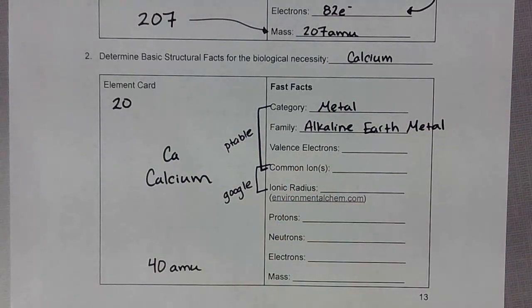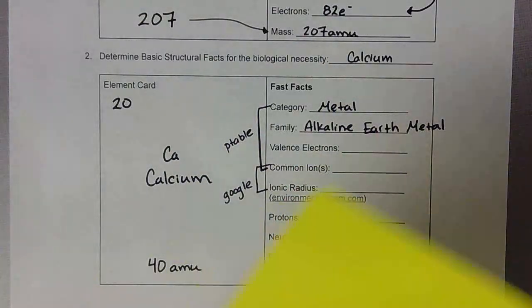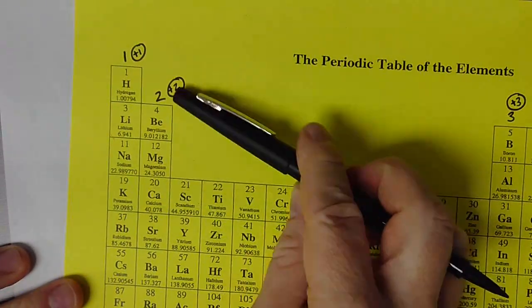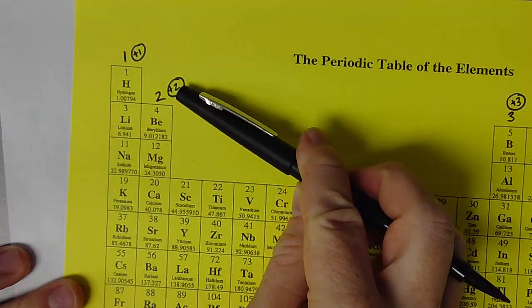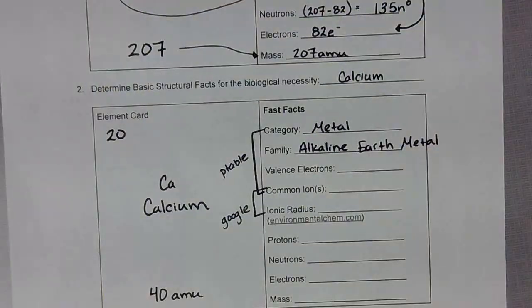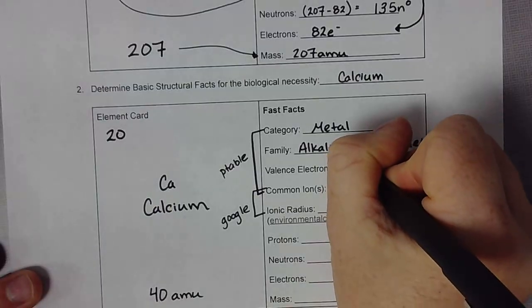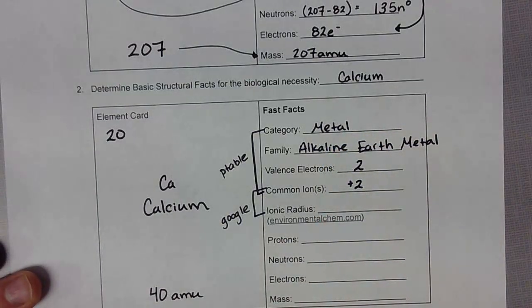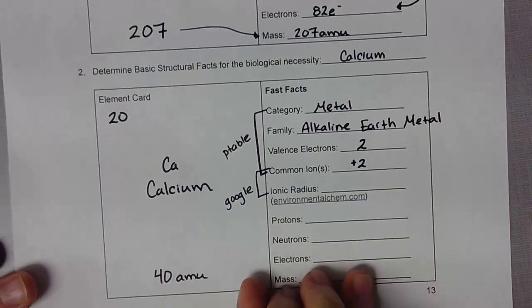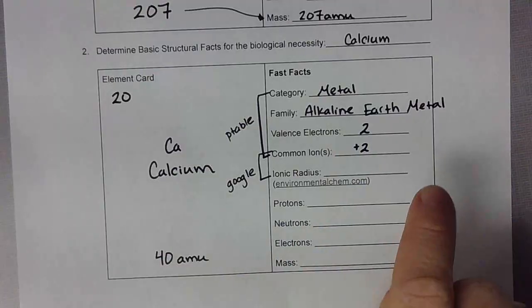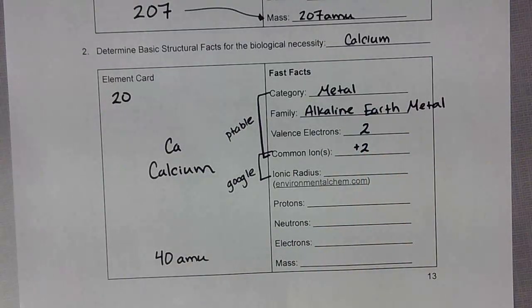Valence electrons, we've been talking about that for a while. That's again via the column. Calcium is in column 2. It has 2 valence electrons, and while I'm here, I'm going to check. It also forms an ion with a +2 charge. And then to verify, when you Google it, you would find calcium is exclusively going to form a +2 ion. So that one is going to be there and correct.